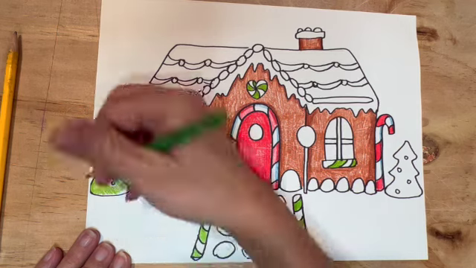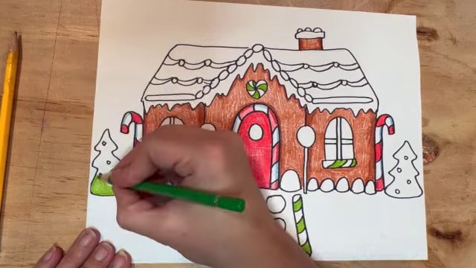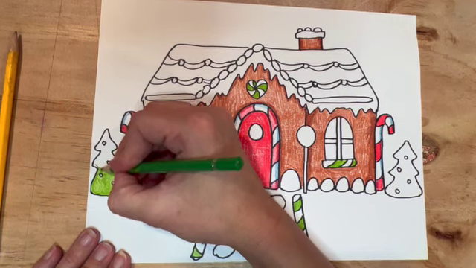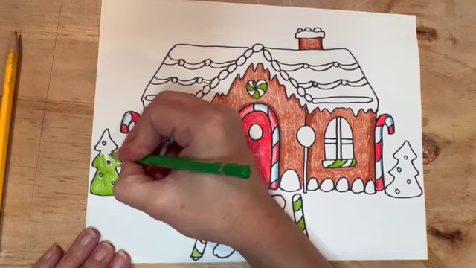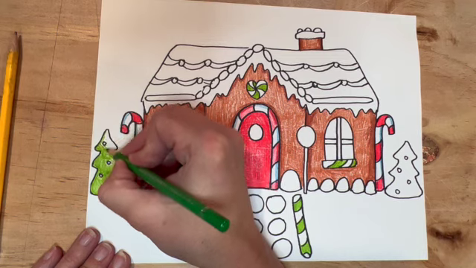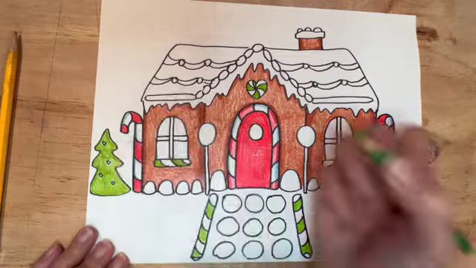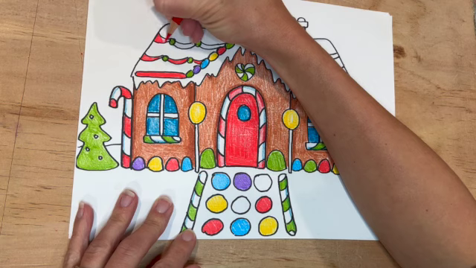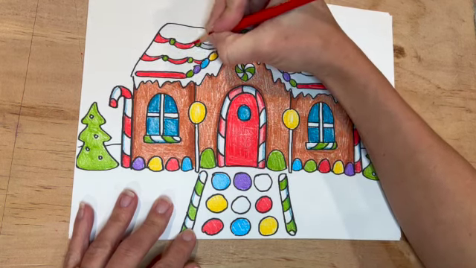You can see I'm even adding some color to my trees, just making sure that I get some nice bold colors on all of the different parts of my picture here. I'm using Arteza colored pencils. They create pretty nice bright colors, and I've got quite the variety of pencil colors. You could also use markers or crayons or even paint if you wanted to use that to decorate your gingerbread house.